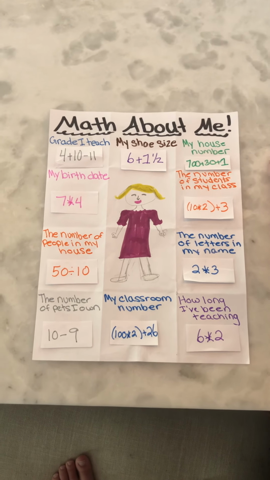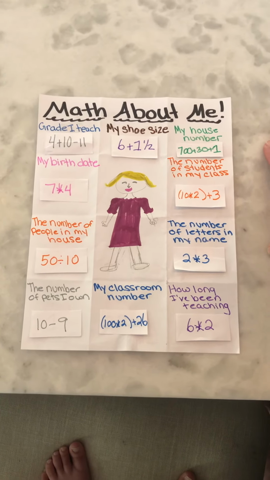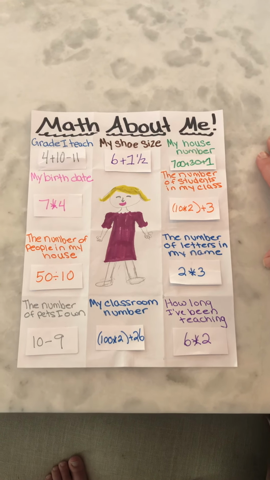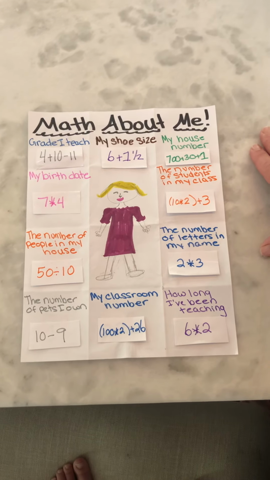Add lots of color, make it pop. Remember that your audience wants to see something nice that has your good math on it, and we'll try and figure out who yours is.